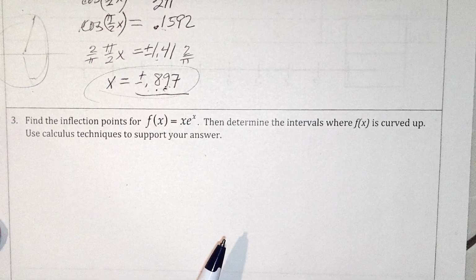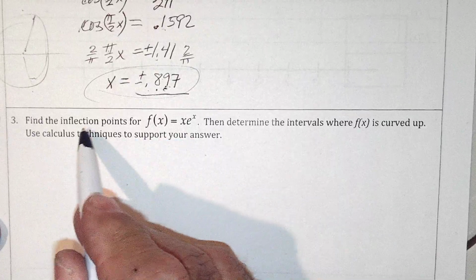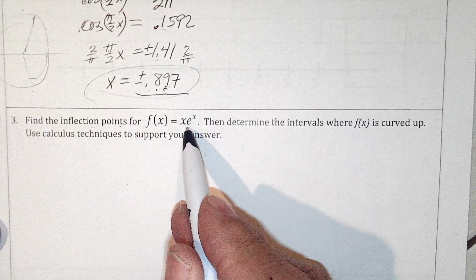Find the inflection points for this. Inflection points are when the second derivative is equal to 0.